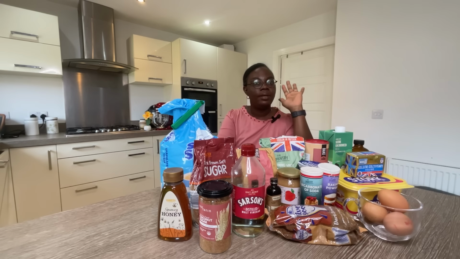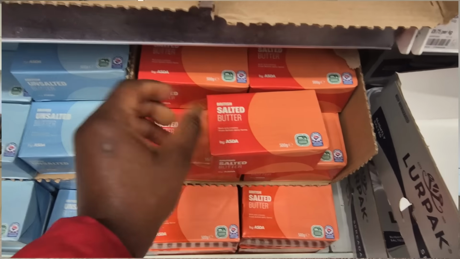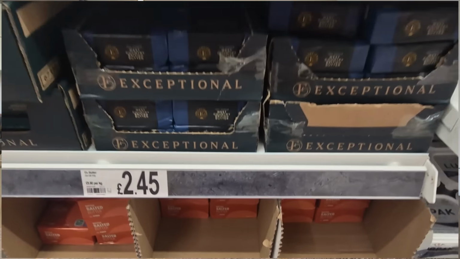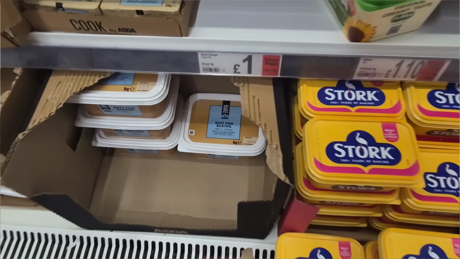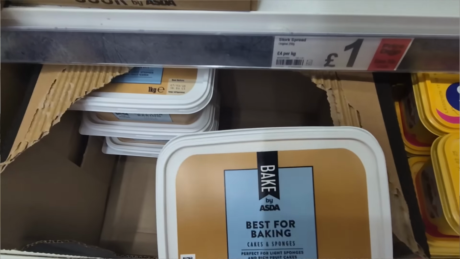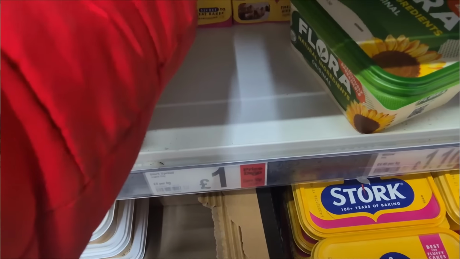Okay, so the next ingredient we're going to talk about is your fats, which are generally your butter and your oil. Fats bring the magic to your cake. They bring flavor to your cake. They bring moisture to your cake. They help to make your cakes tender.